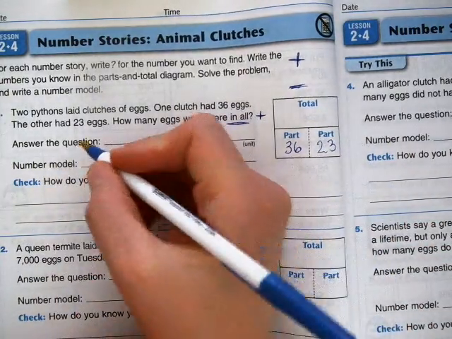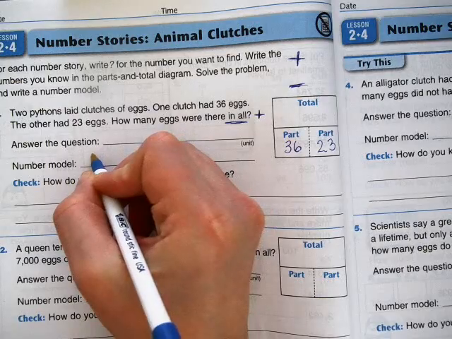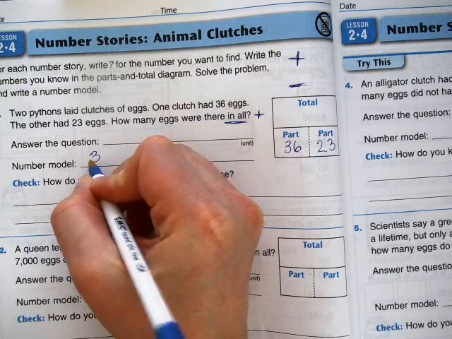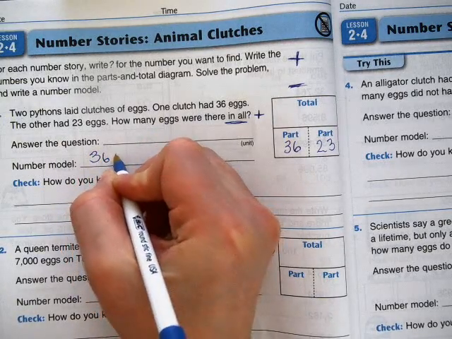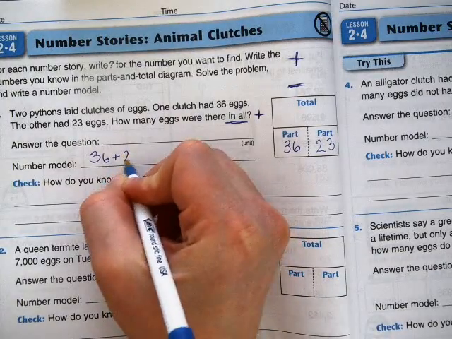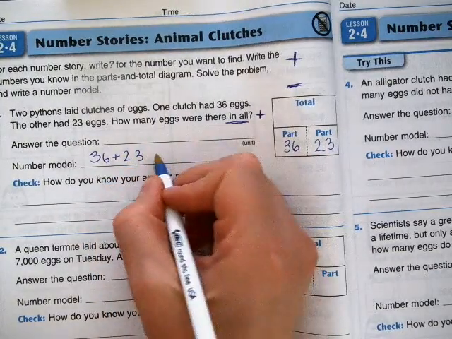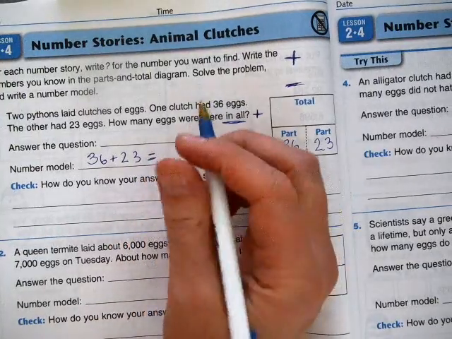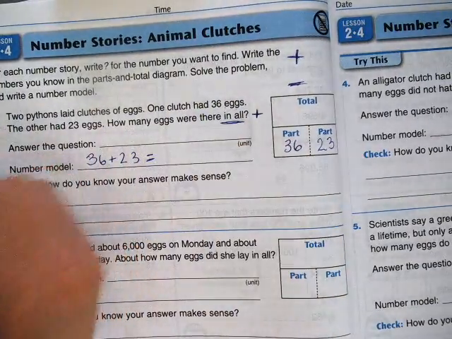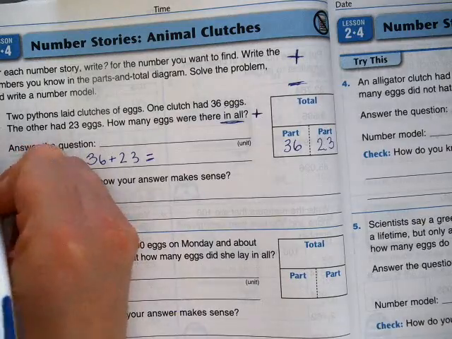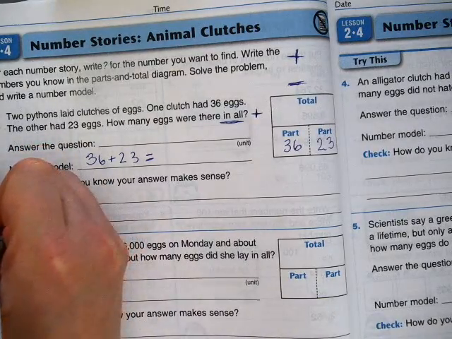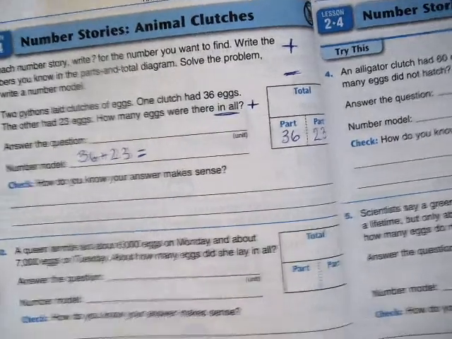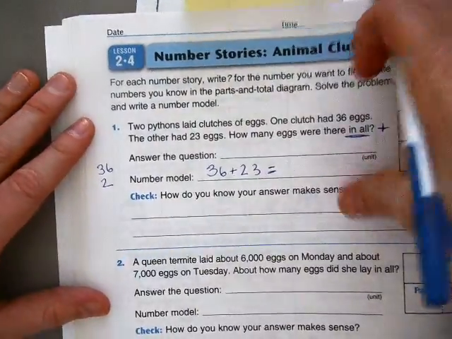So, I'm going to write my number model here so that I can keep track of what I'm doing. I'm going to say 36 plus 23 equals, because this is what my number model is going to look like. And I'm just going to write it over to the side here so I can add it up, because it's easier for me to add up and down. Oops, and I'm writing it right where you can't see it. That's nice of me.